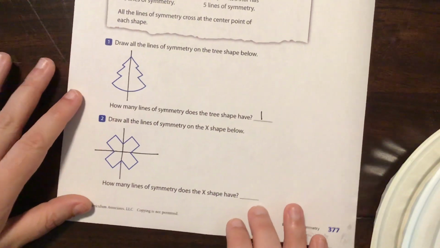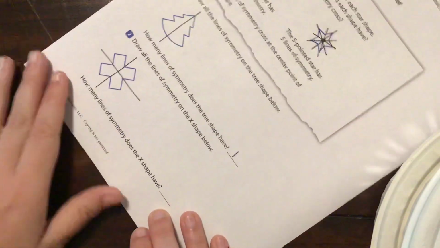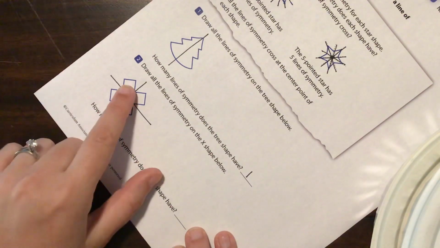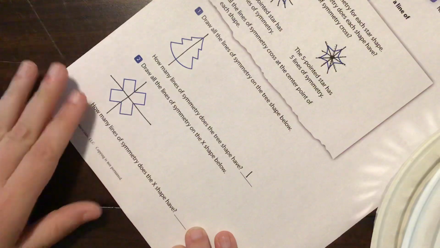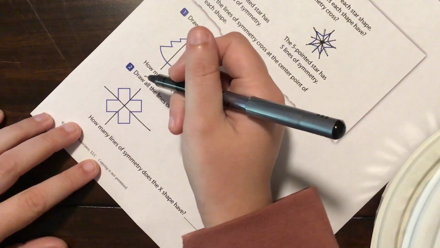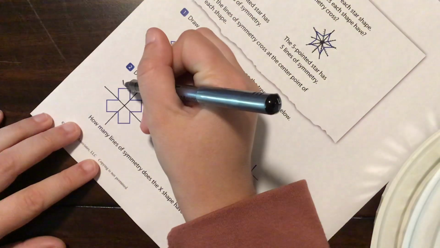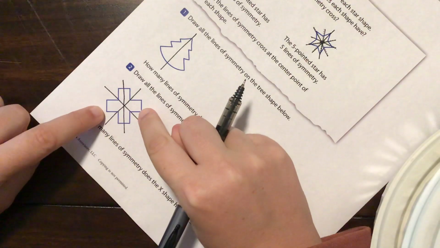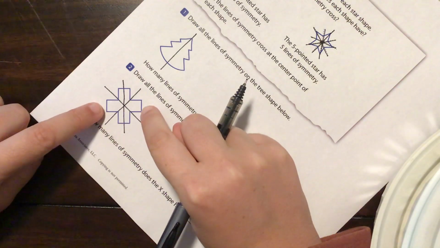Now, the other 2 aren't quite as easy to notice. However, if I were to turn my paper in this direction, it doesn't look like an X now, it kind of looks like a plus sign. And you can see on the plus sign, I can draw a line straight down the center of that plus sign, and I've got 2 parts on each side that match.